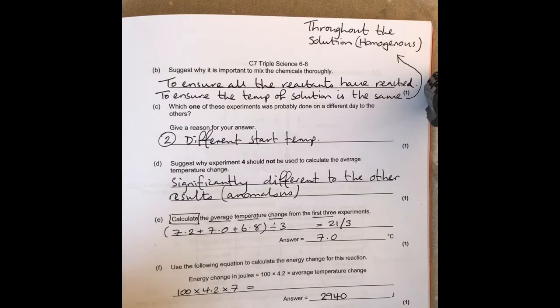G. Which of these diagrams represents our reaction? Well, it's diagram A because it's exothermic. It releases heat energy, and the products have less energy than the reactants. Question 2.